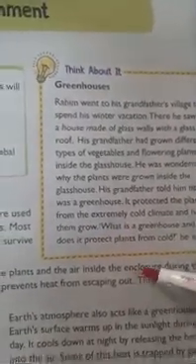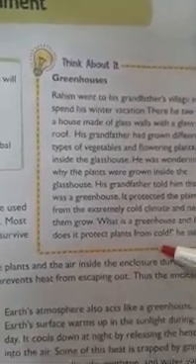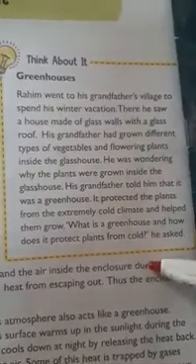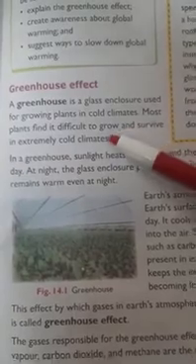What is a greenhouse and how does it protect plants from cold? So we will see in this lesson what a greenhouse is and how it can protect the plants from cold. This is the question Rahim asked his grandfather. So we will see what the greenhouse effect is. A greenhouse is a glass enclosure used for growing plants in cold climates.